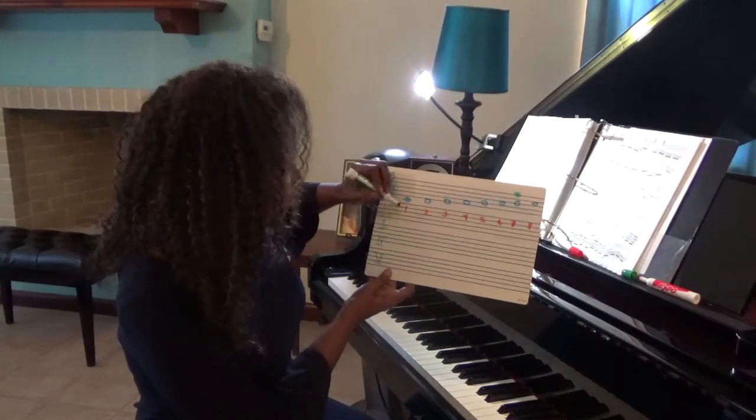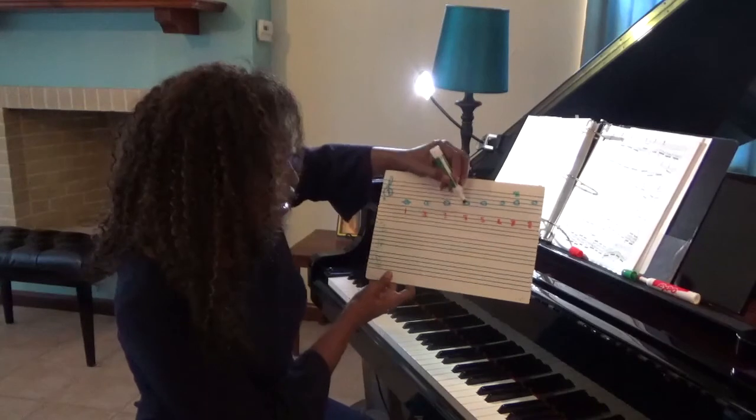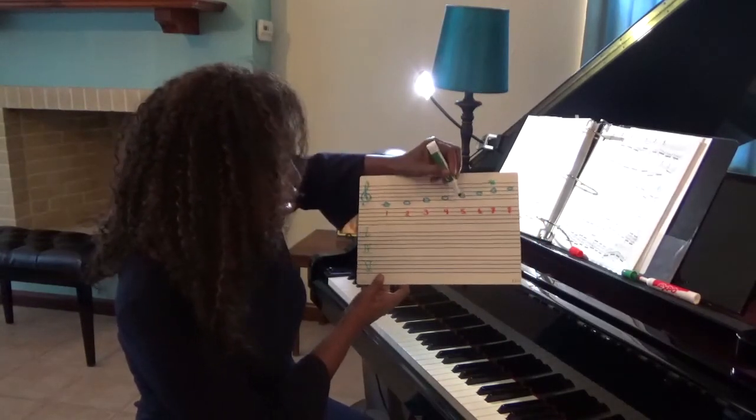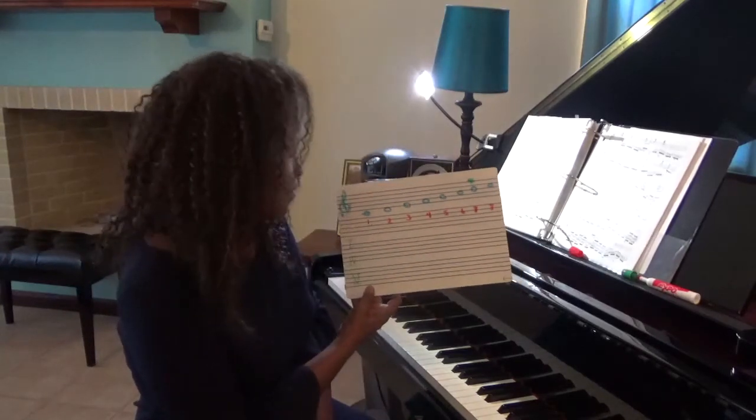That's the Roman numeral for 1. IV is the Roman numeral for 4, and capital V is for 5.